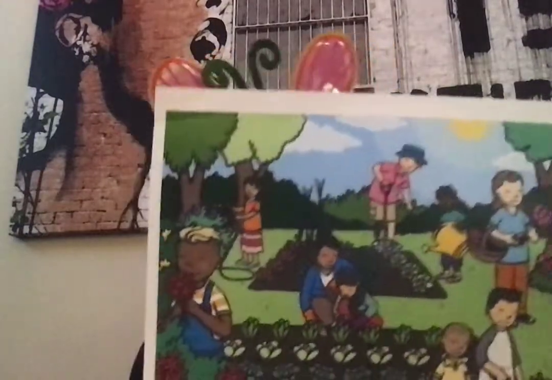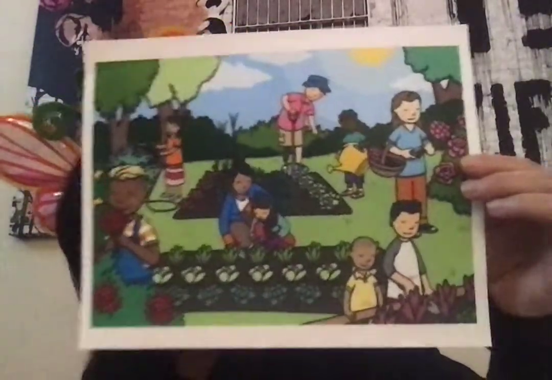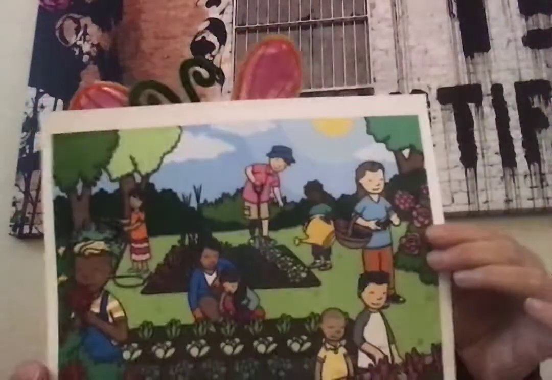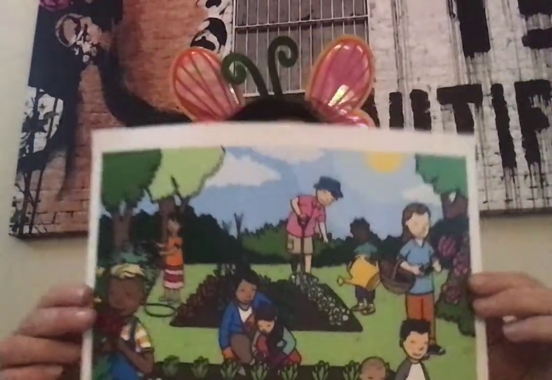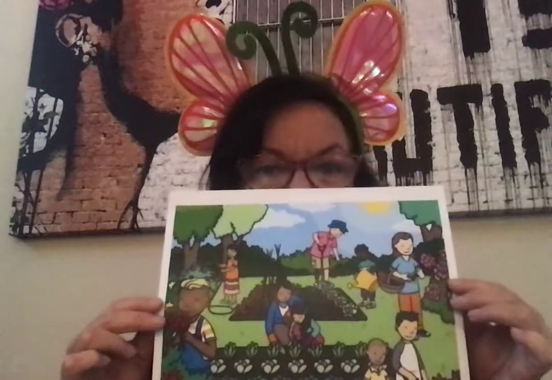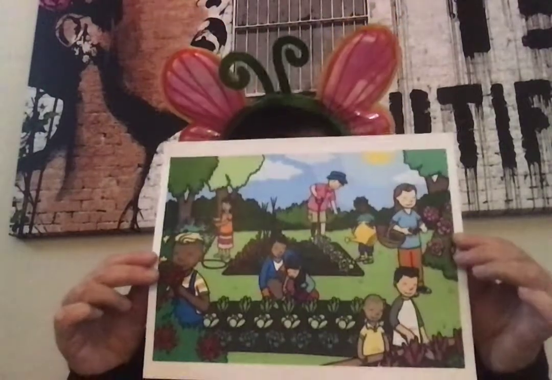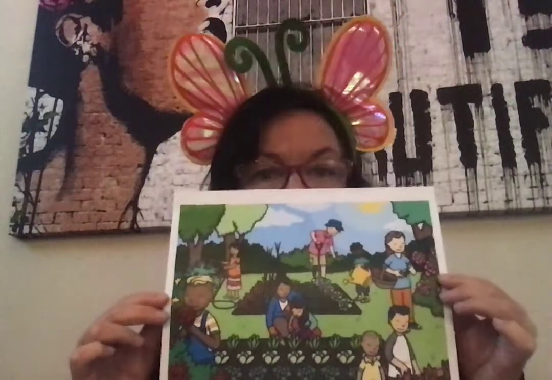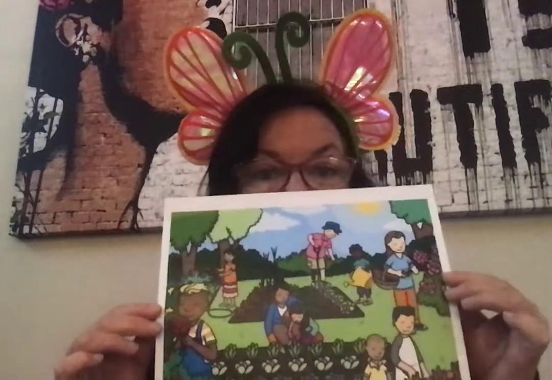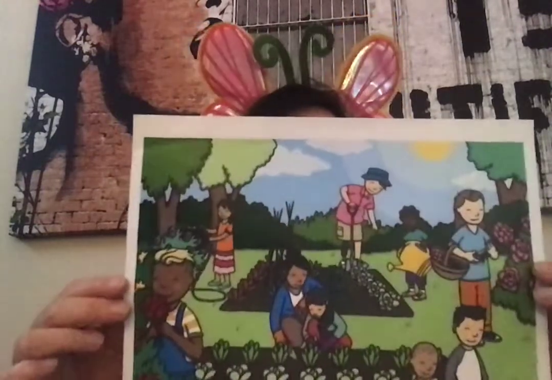So take a look and describe the weather. Does it look warm? Is it raining? How do we know it's maybe warm? Because people aren't wearing jackets, are they? Do you think this picture takes place in a city or in the country? And my guess would be in the country.